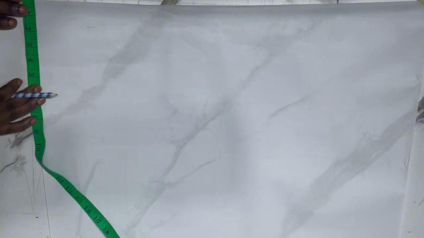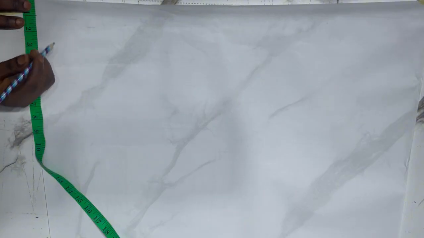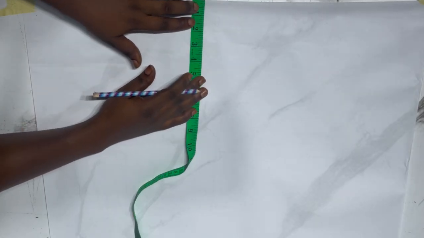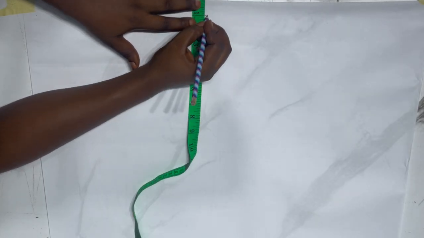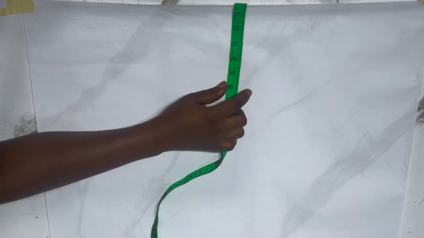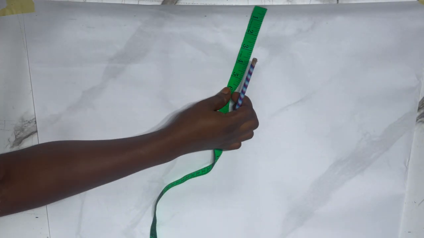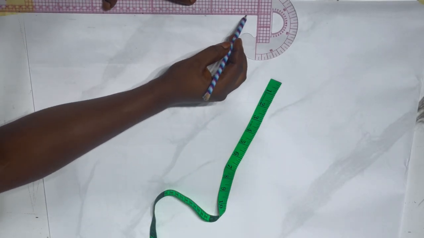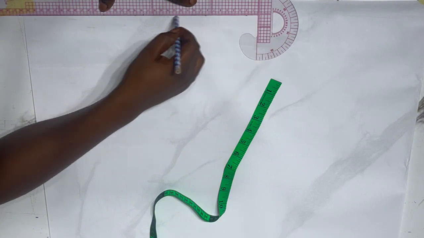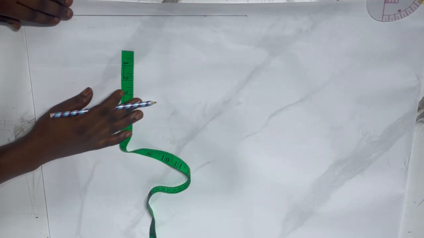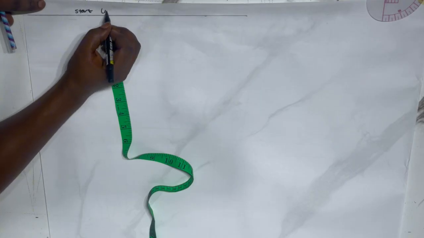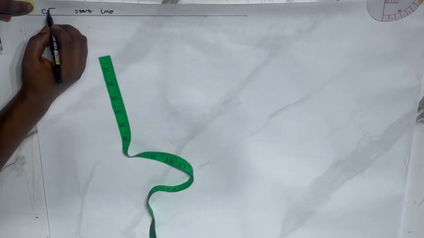The first step we are going to do is you are going to mark your start line. I'm going to use 1 inch, but you can use 1 to 2 inches, like so. You will mark it at several points. Then you use your rule to draw a straight line, like so. And then you label it your start line and label it center front.